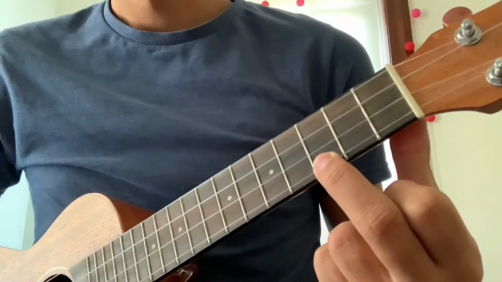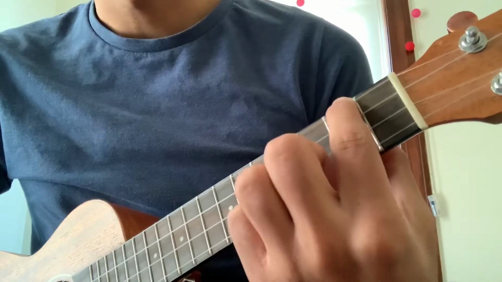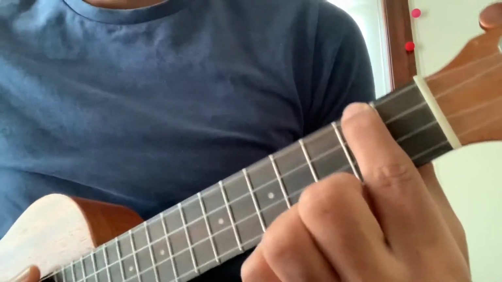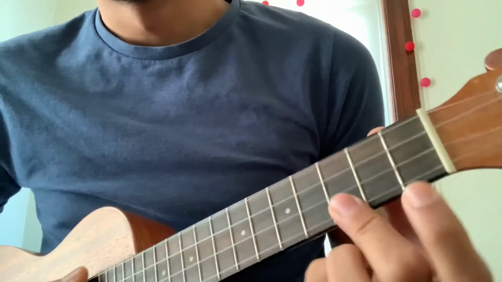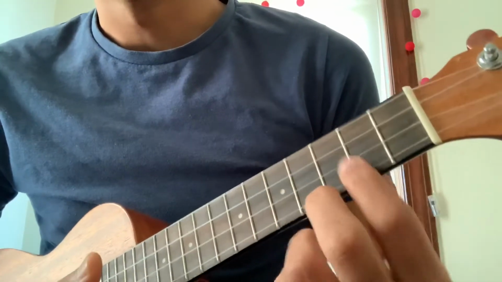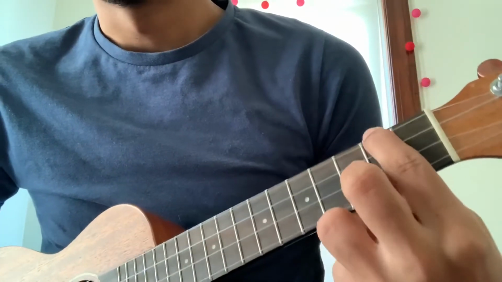Now the next chord I'll teach is A minor, which is basically just the 2nd fret on the first string from the top. So this is your A minor chord. So C, A minor, they are pretty simple. It's just one string you have to press and play for both of these.